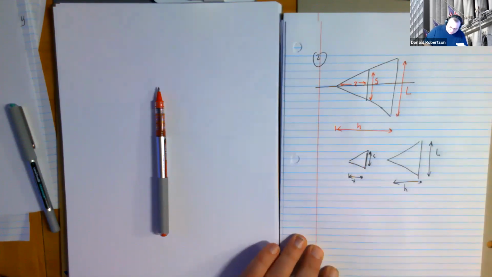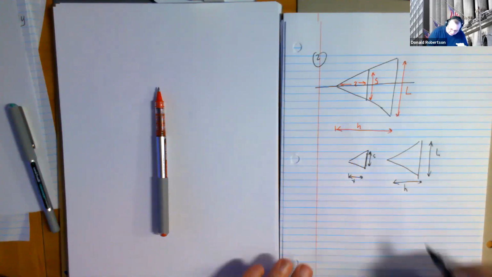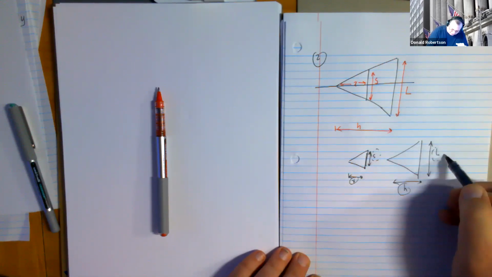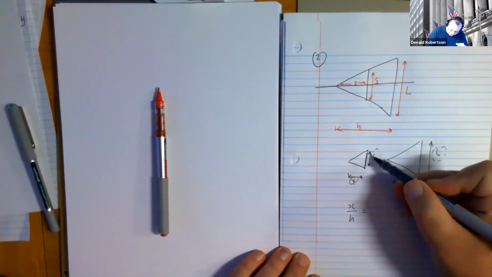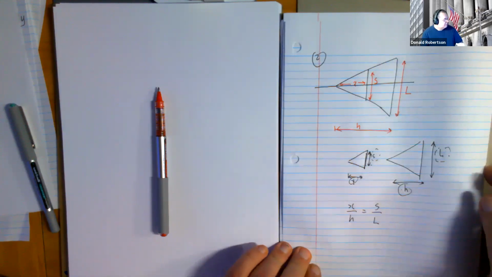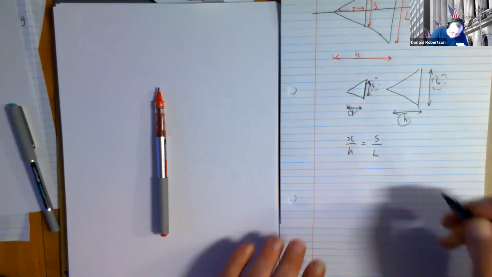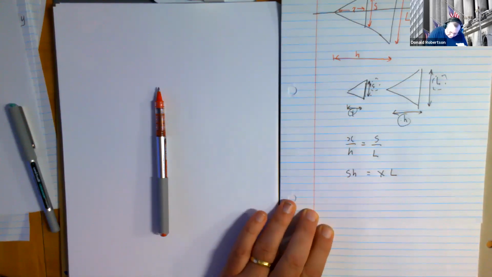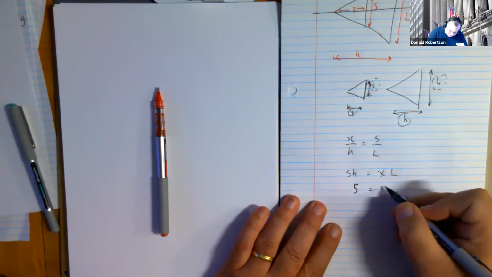And according to the properties of similar triangles, corresponding sides are in equal ratio, which basically means this. If you take X and divide it by H, it's going to be the same number as S divided by L. So far, so good. Now, if you do a little cross multiply, you get that. And if you then divide everybody by H, you get that.